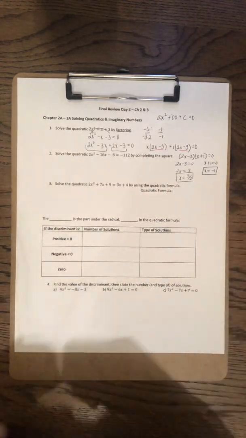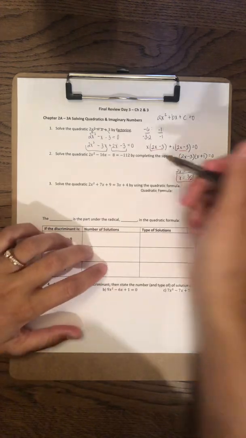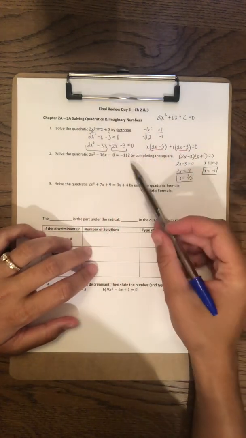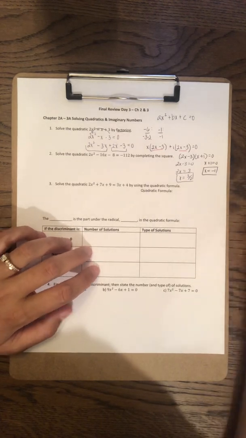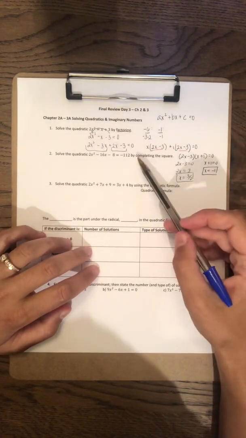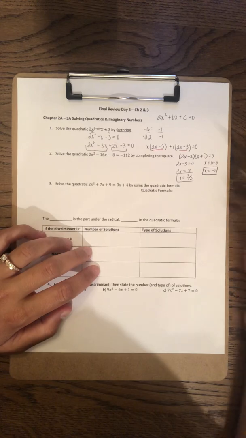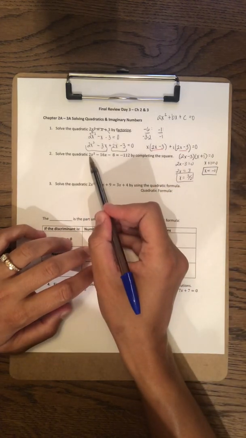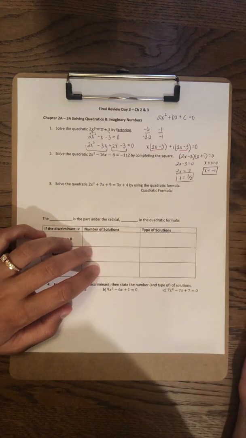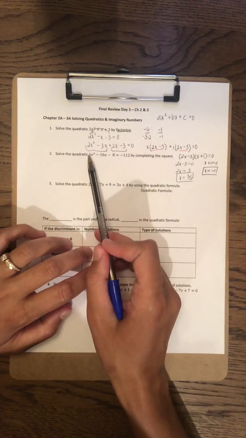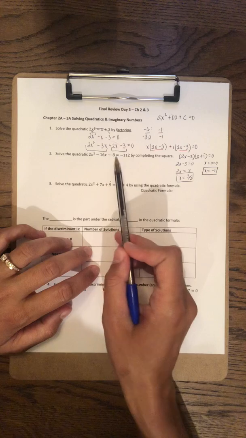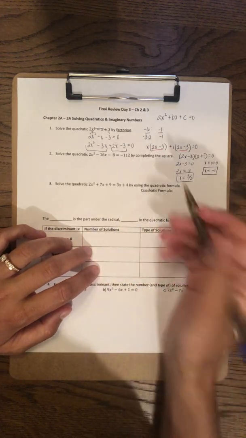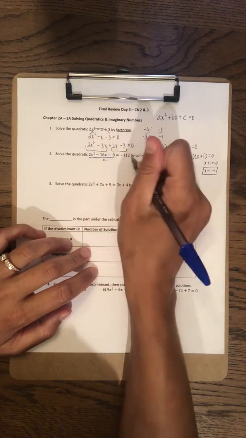For number 2, this is completing the square, and I just went with a more complicated one so that you see easier ones on the review and on the final. You won't see more than one of these on the final though. This is a little bit harder because there's a 2 here. When you complete the square, you need the leading coefficient to be 1. So the first thing you want to do is see, are all the numbers even? Yes, they're all even, so we can divide both sides by 2.